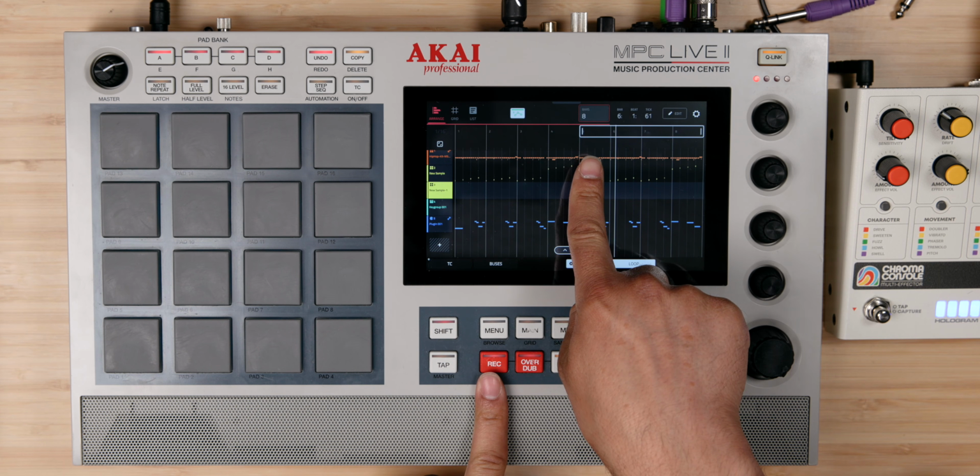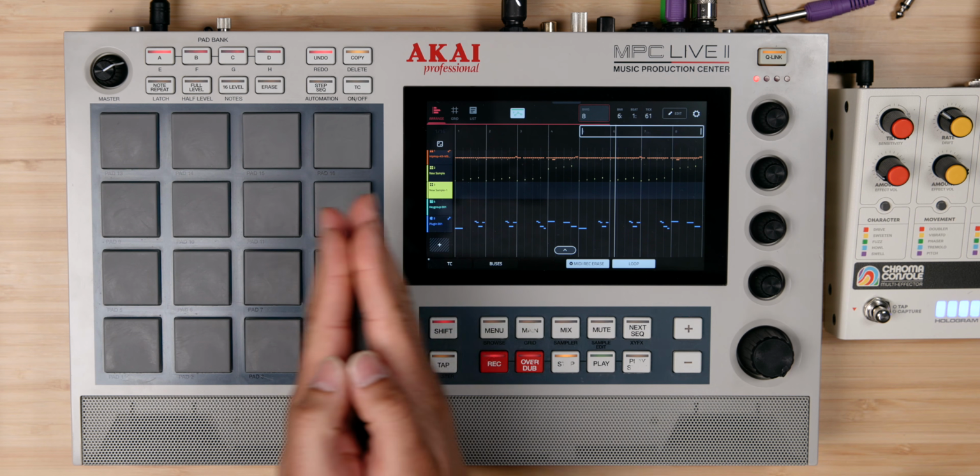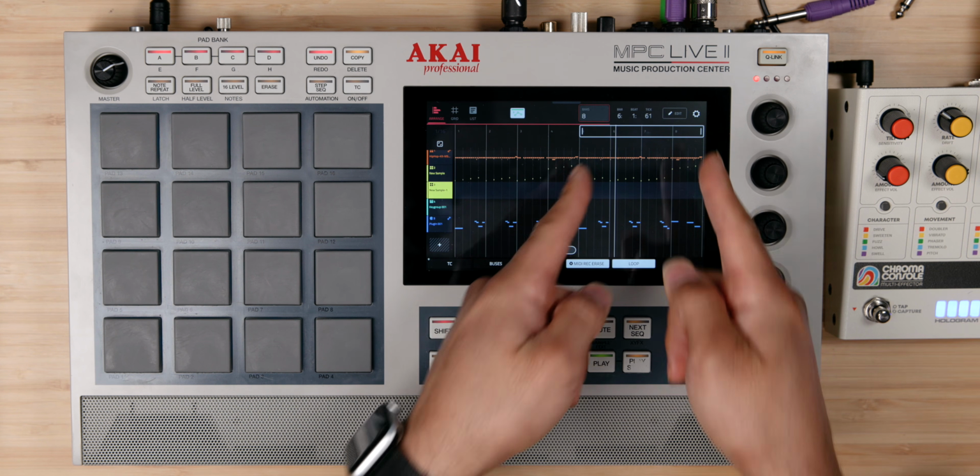I'm going to hit record, play, start, and it's going to start me right here on bar 5. So I don't have to play the whole entire 8 bars. I could just start right here. This is why I love the arranger.